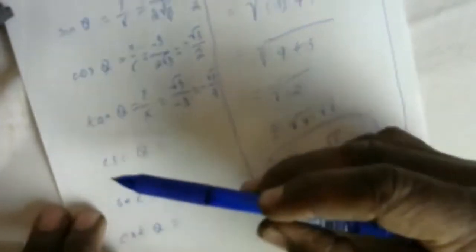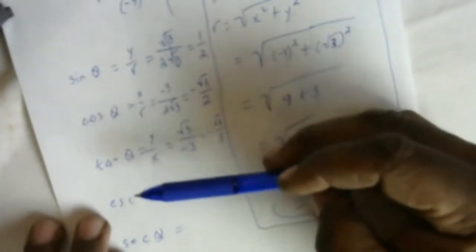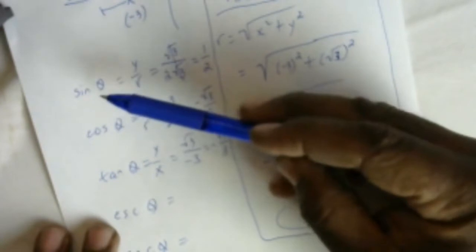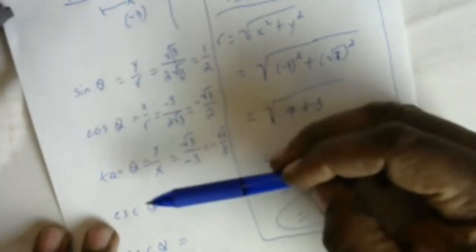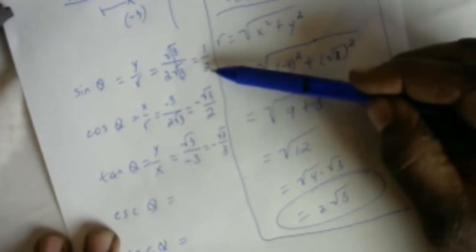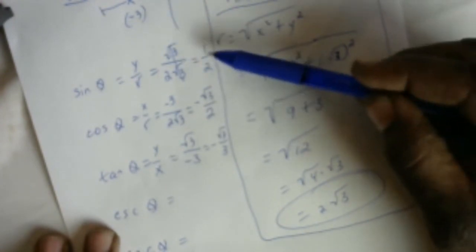Now for the reciprocals, the reciprocal of cosecant is the sine, and vice versa. The reciprocal of sine is cosecant. So I can simply reciprocate 1/2. So if I reciprocate, I get 2 over 1. So the cosecant should be 2.